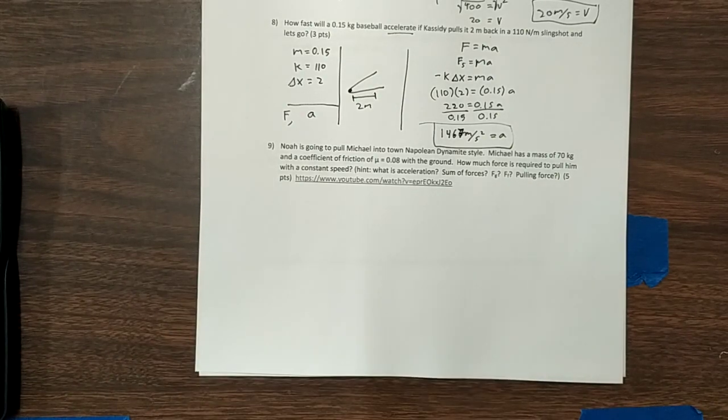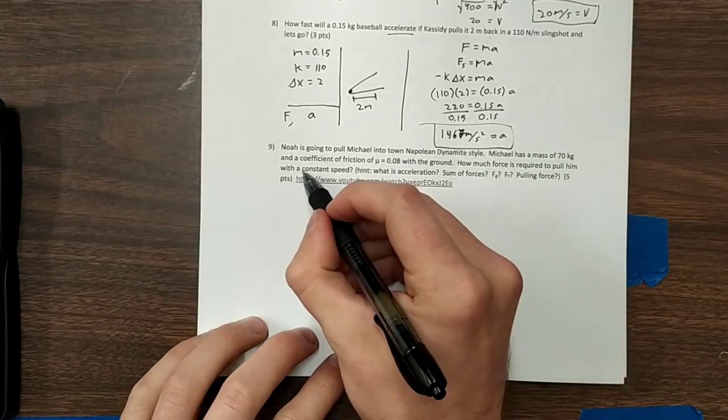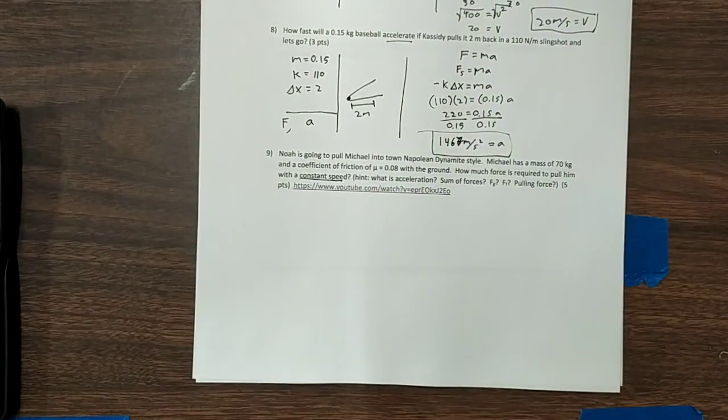There's that problem. Our next problem. Noah is going to pull Michael into town Napoleon Dynamite style. Michael has a mass of 70 kilograms and coefficient of friction of mu equals 0.08 with the ground. How much force is required to pull him with a constant speed? All right. Key here. It says constant speed. That tells me that the speed is not changing, which means that my acceleration is going to be 0. So if I'm pulling something at a constant speed, acceleration will be 0.